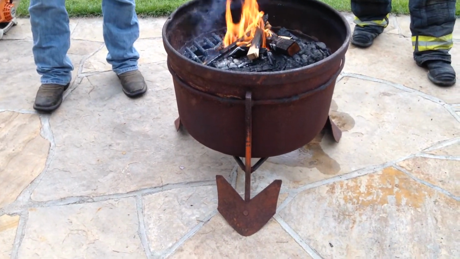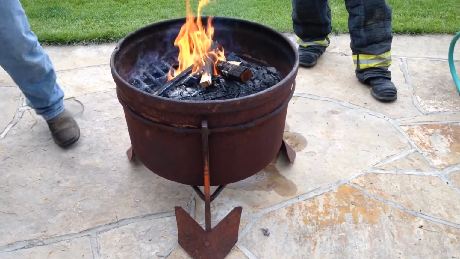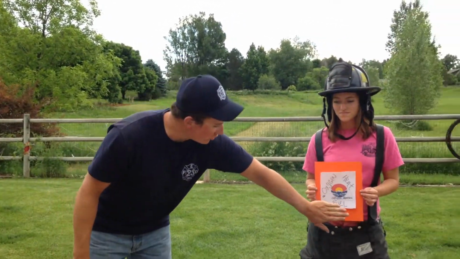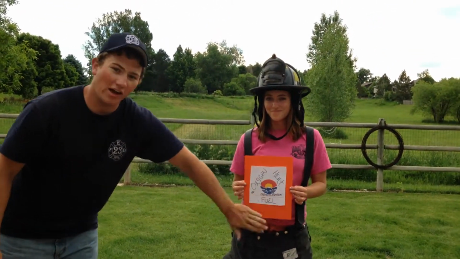So, the tissue paper fully consumed itself, and there's nothing left because it burned out all of its fuel. So, we removed fuel, and the fire died.